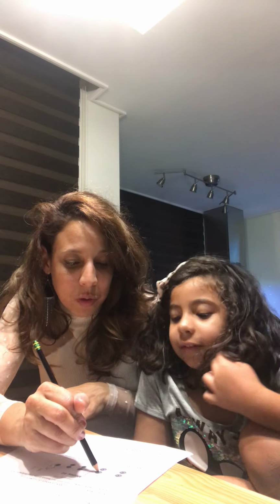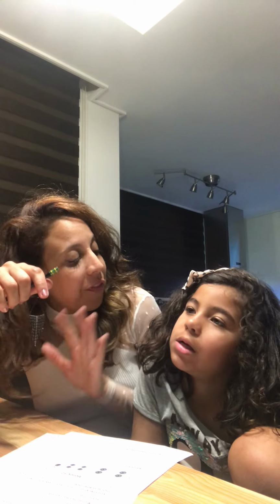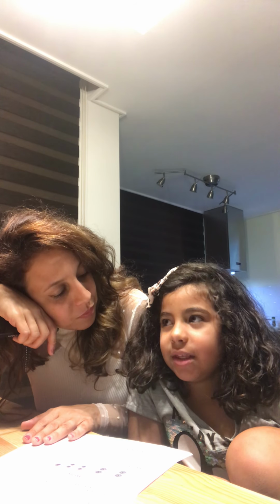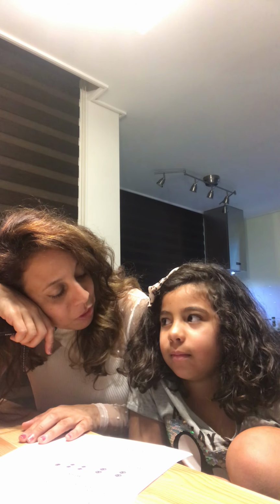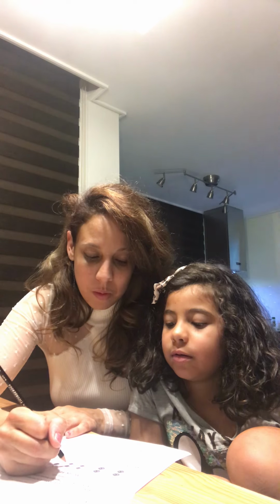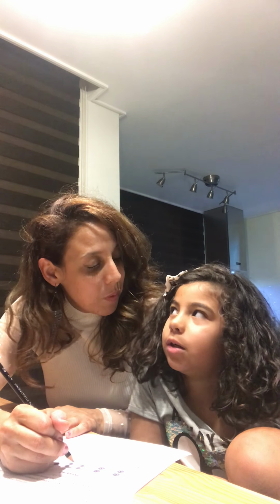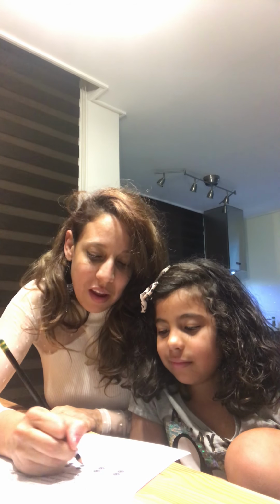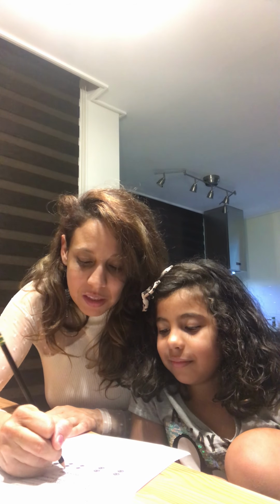We have quarters are 25 cents, pennies 1 cent, nickels are 5 cents, and what's a dime worth? Do you remember how much they're worth? 10 cents, yes. So if this is 10 cents, this is 10 cents, this is 10 cents, and this is 10 cents.